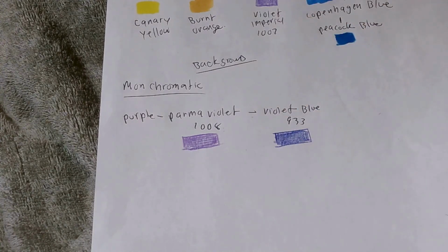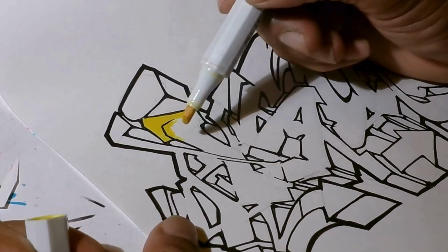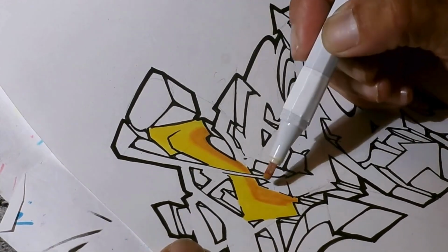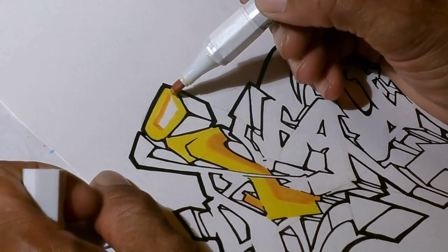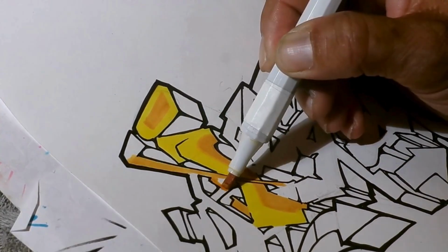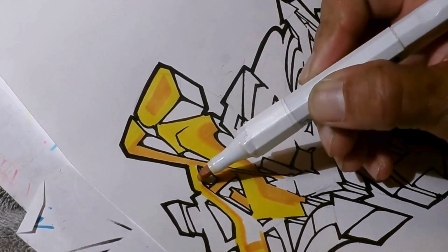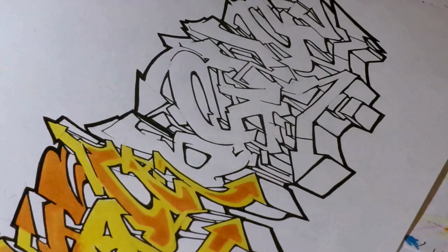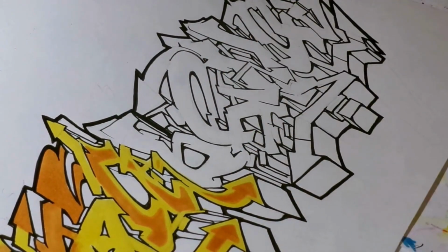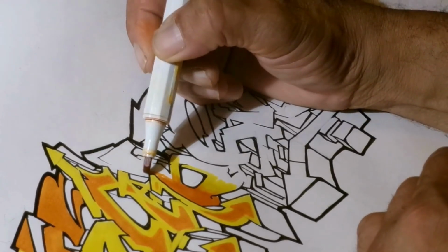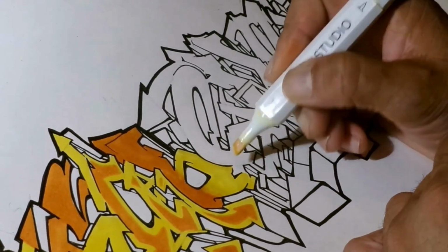So we're going to start coloring right now. Stage 5, coloring. Now we begin in color. I start with the canary yellow, then add burnt orange. Sometimes I keep hard edges between the colors, and sometimes I blend them, especially on the letters like B. For blending, work fast while the ink is still wet, use circular motions, and let the lighter color move into the darker one.